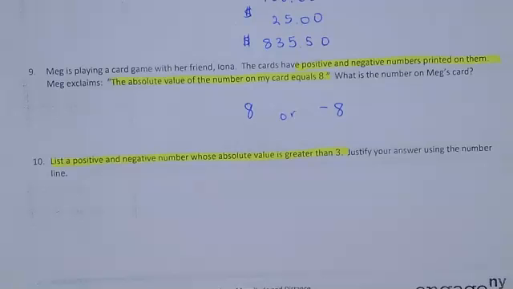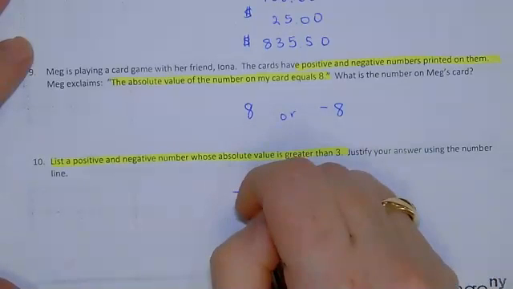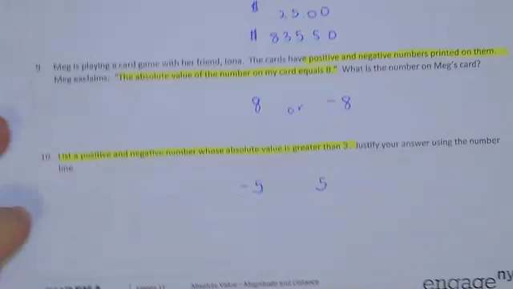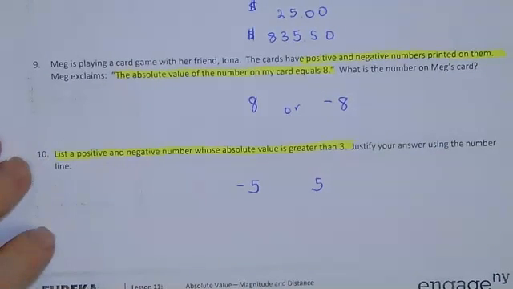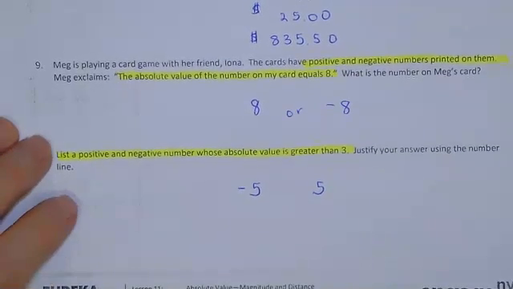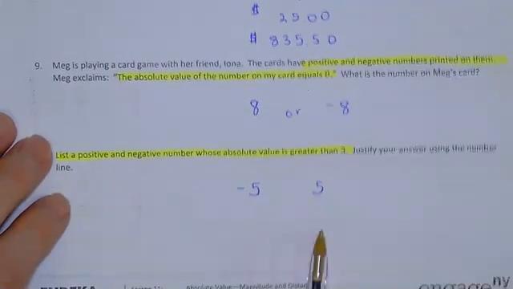That's only 3 spaces away, right? It's farther away from 0 than 3. Dominic? Negative 5. -5 and +5. How many units are they away from 0, Ashlyn? 5. So that's more than 3, right? Any number where it's more than 3.